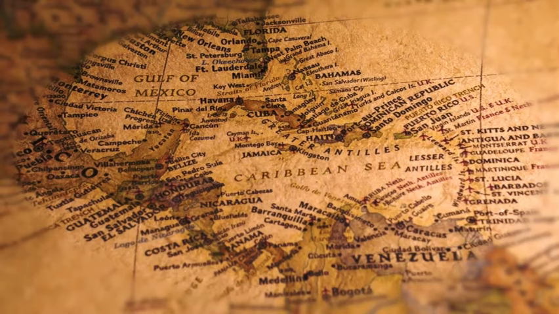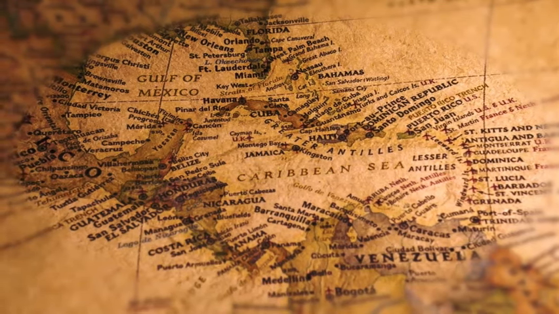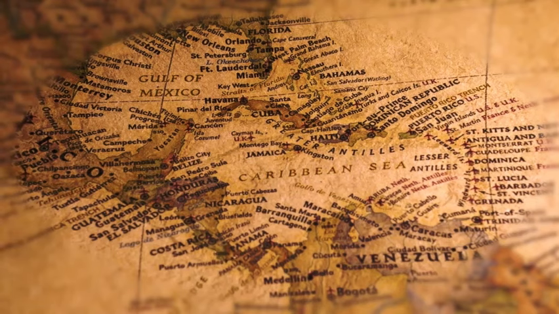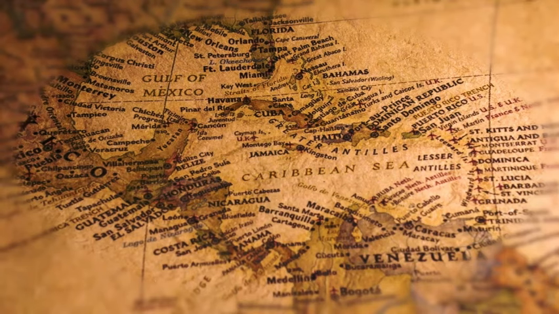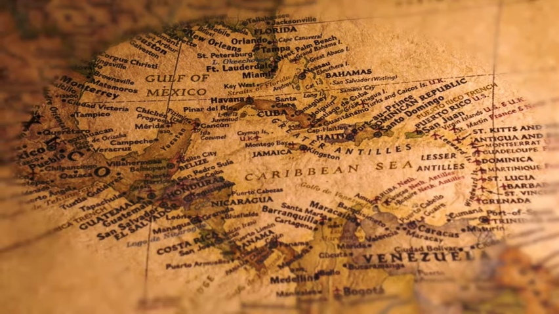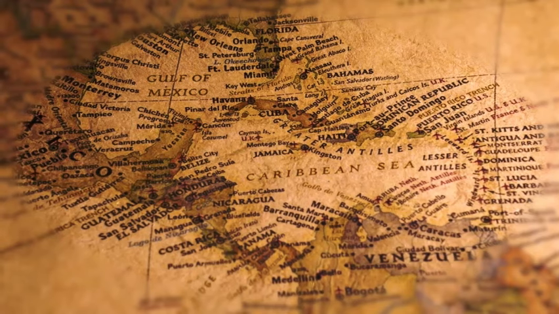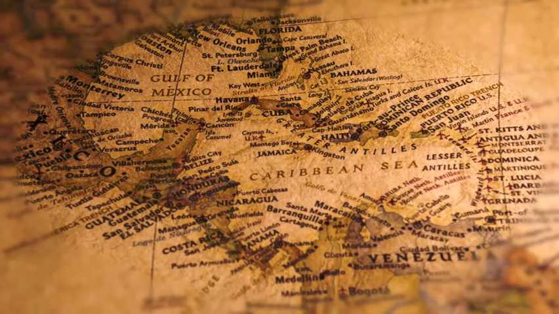Conclusion. The brutal realities of the Middle Passage are a testament to the depths of human cruelty and the inhumanity of the transatlantic slave trade. The layout and structure of the slave ships, the overcrowding and lack of sanitation, and the inhumane treatment all contributed to a journey of unimaginable suffering.